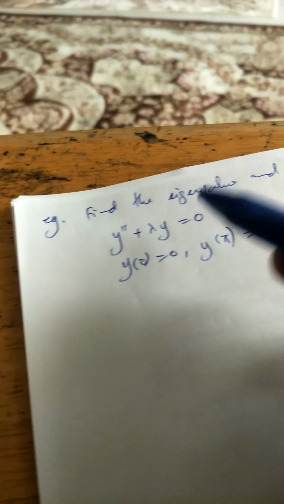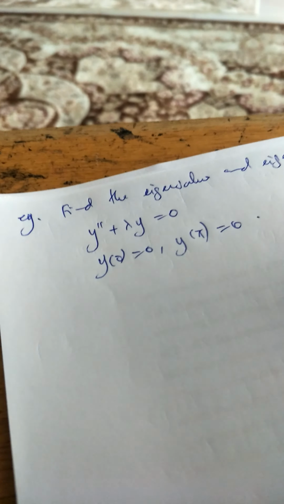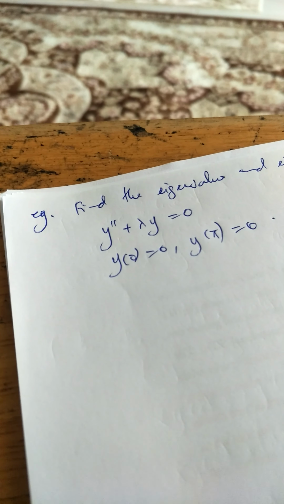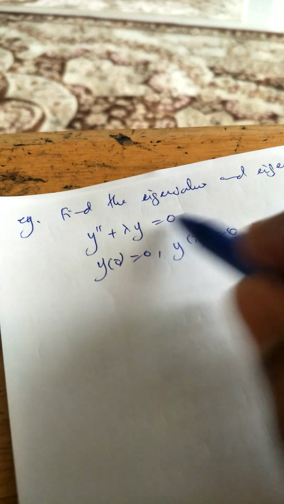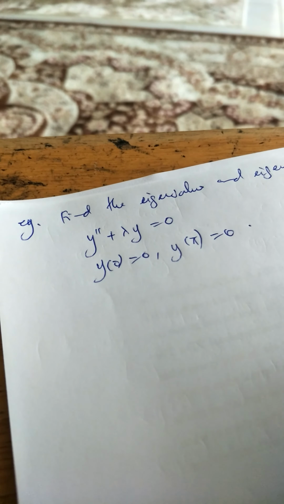First, we need to find the general solution of that equation. I think you should know how to find those things.